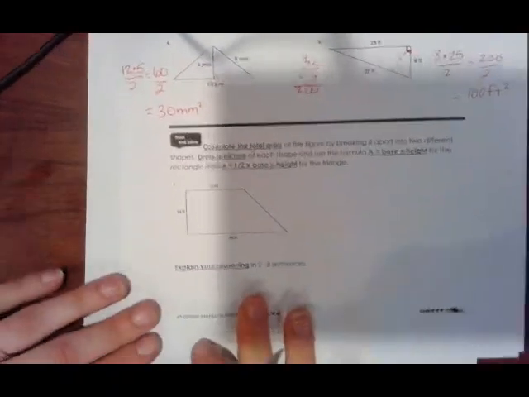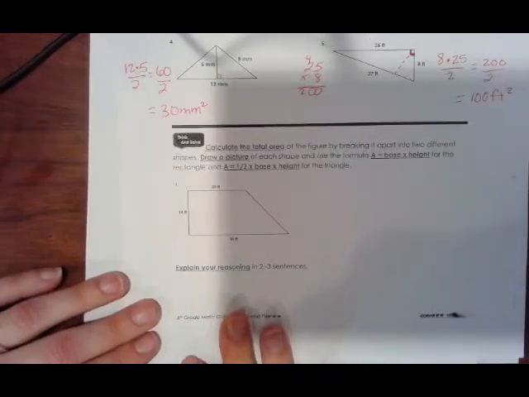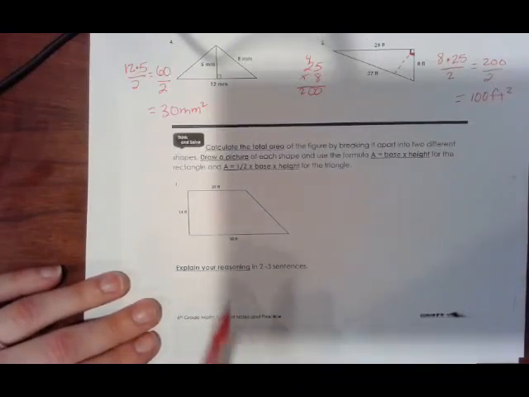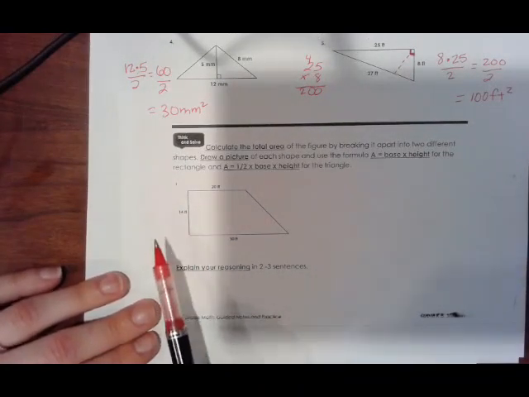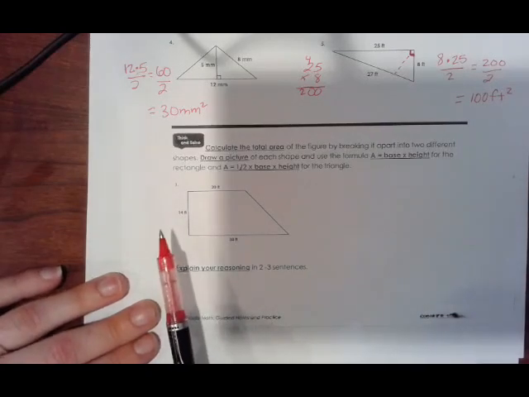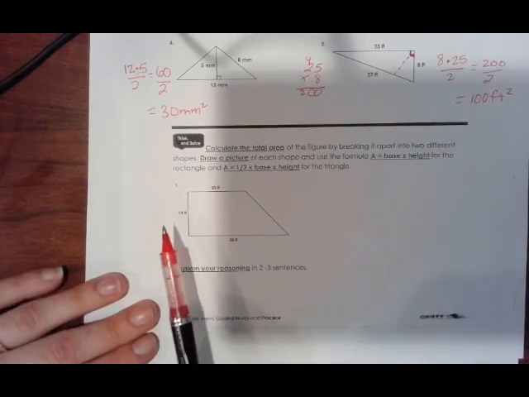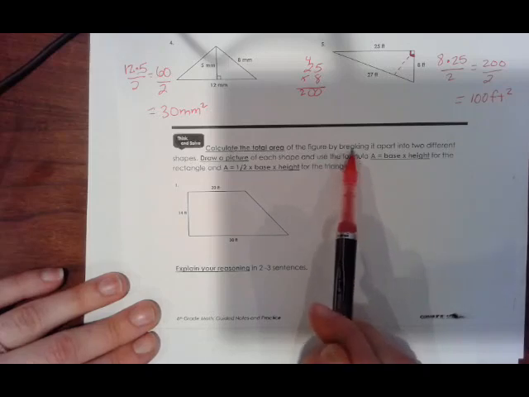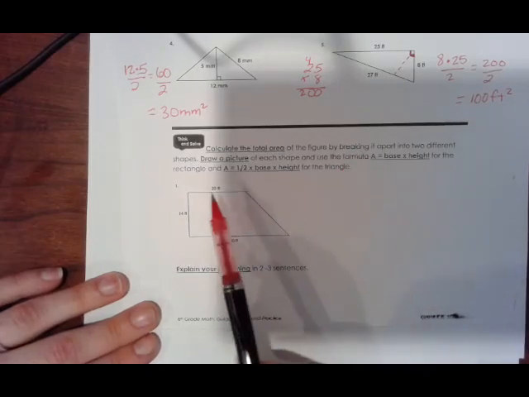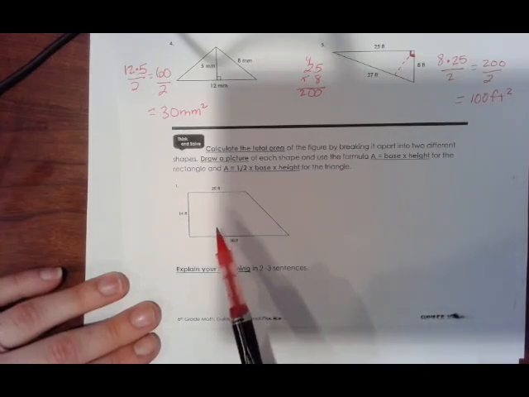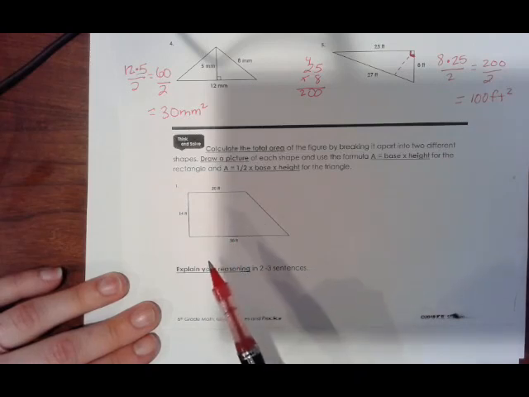What I would like you to do now is think about this problem. And again, the directions here are important because they give you a clue of what to do to calculate the total area of this figure. And how are you going to do that? You're going to break it apart into 2 different shapes. So think about what shapes you do know and how to find the area of those shapes.